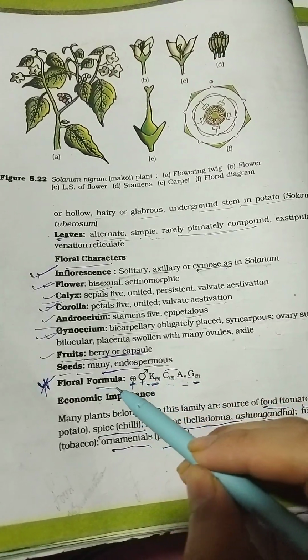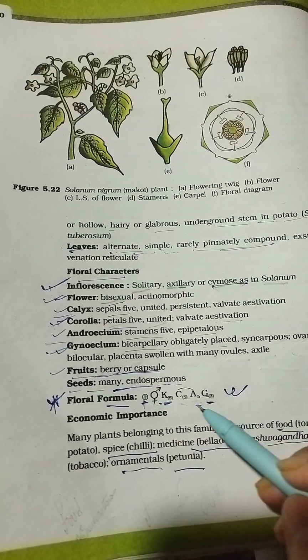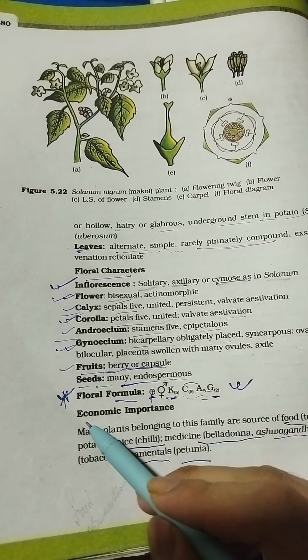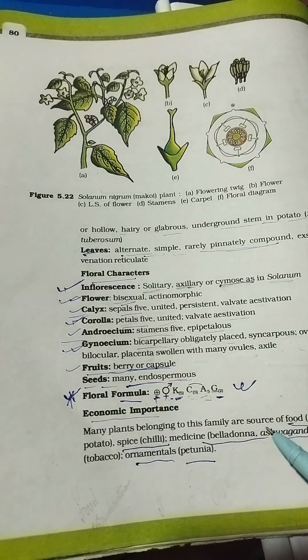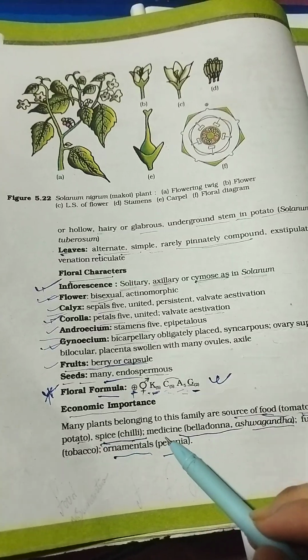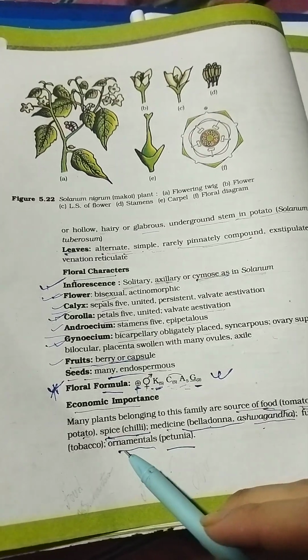Floral formula is most important. In this case, corolla and stamens are fused. In economic importance, for the source of food: tomato, brinjal and potato. For spice: chili. For medicine: belladonna, ashwagandha. And for ornaments: petunia.